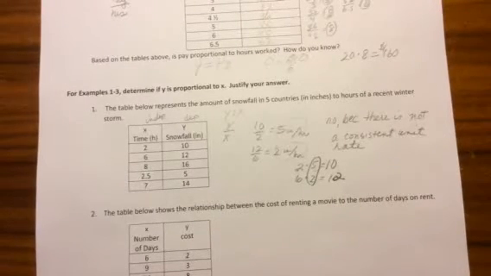So if we look at the next table, okay, so again we're doing y to x. Can we find a number that we can multiply times 6 to get 2? We could multiply by a third. We can take 9 times a third to get 3. We can take 24 times a third to get 8. We can take 3 times a third to get 1.